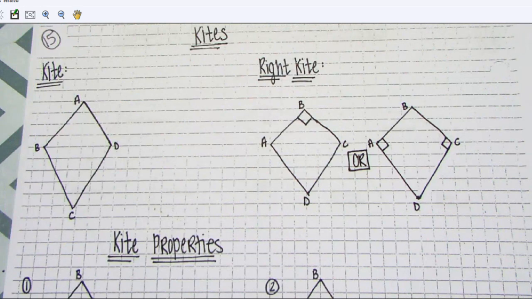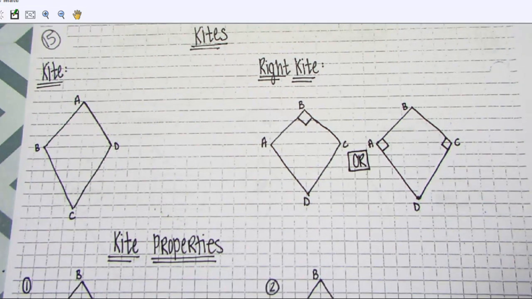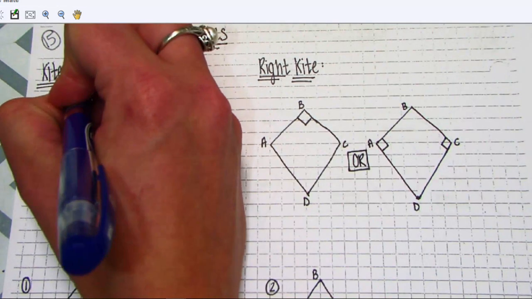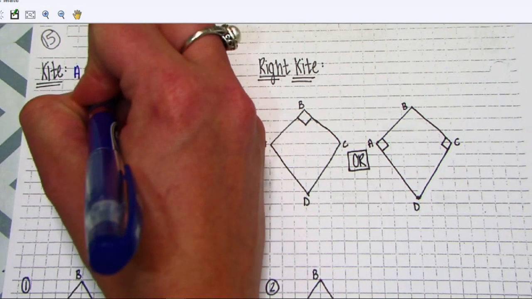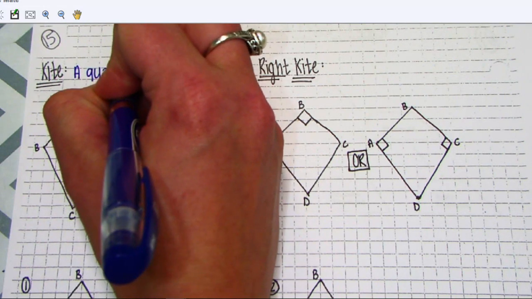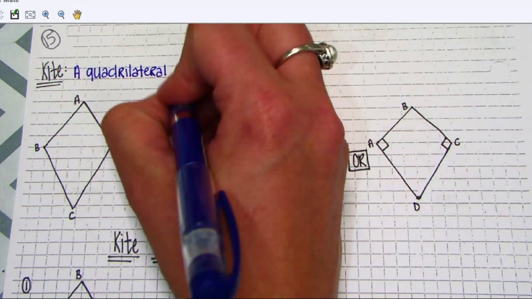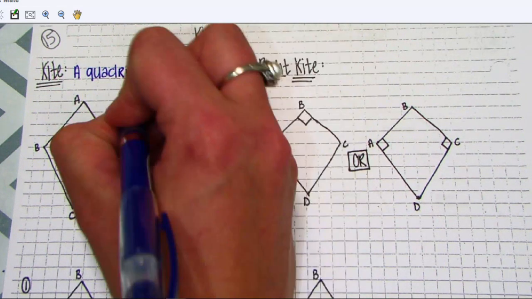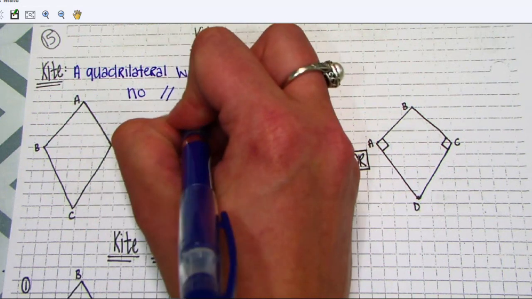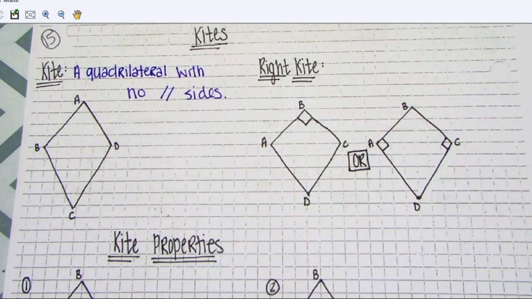So we're going to go over just their properties. The odds of you really seeing a kite are pretty slim, but they're short enough for us to go over pretty quick. So a kite is a quadrilateral with no parallel sides. So there's not really much to them. They just don't have any parallel sides.